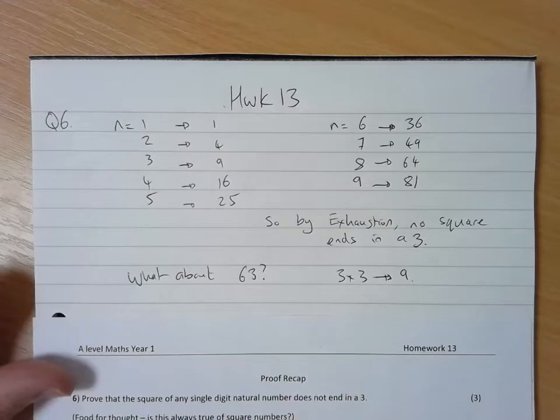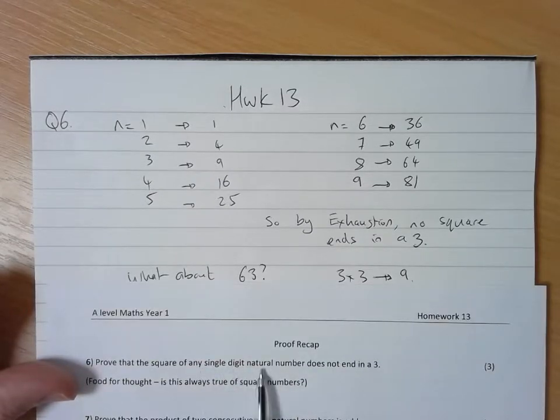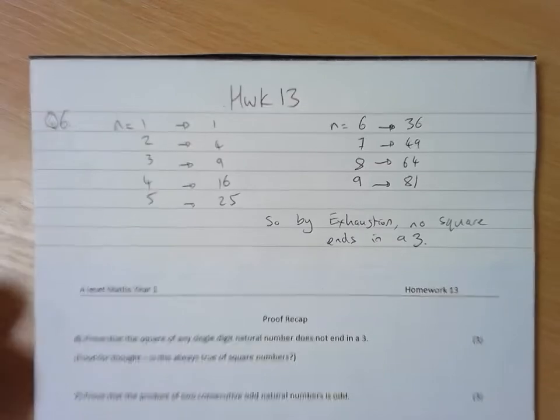That wasn't what we were asked to do. We're only asked to prove single digit. So we can stop as soon as we've done all of our single digits.